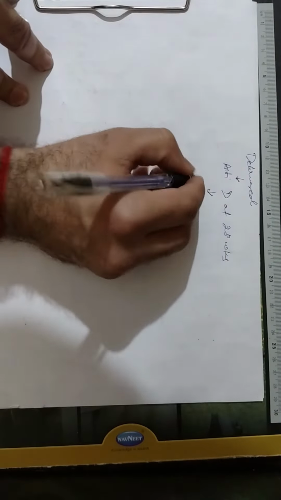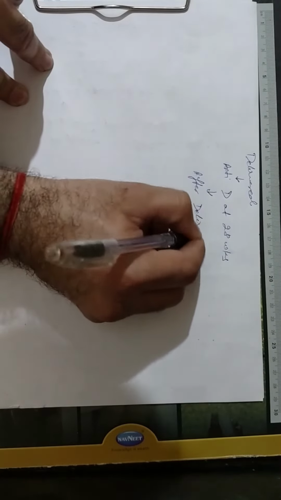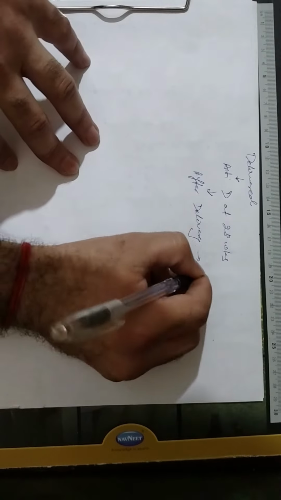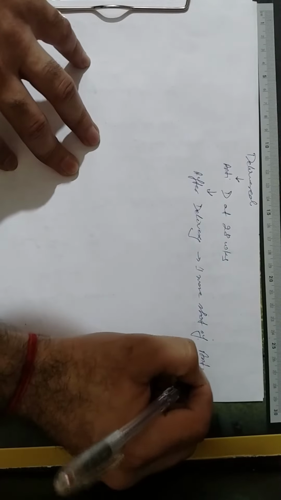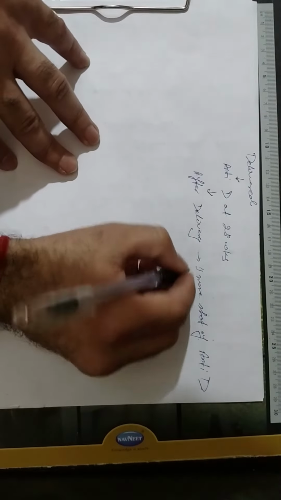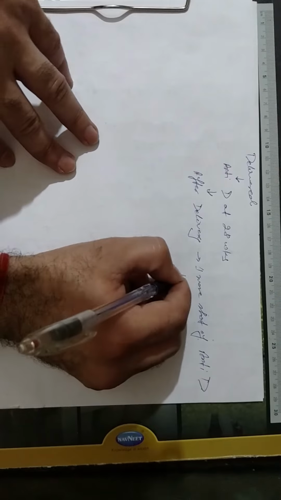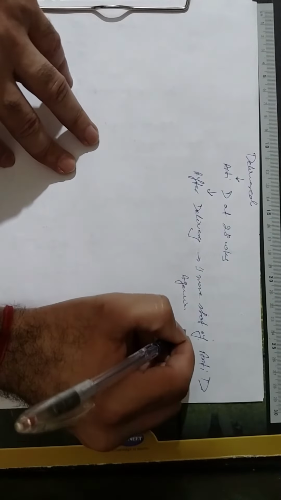In those ladies, after delivery also, we will give one more shot of NTD. And what would be the dose? Again 300 microgram.